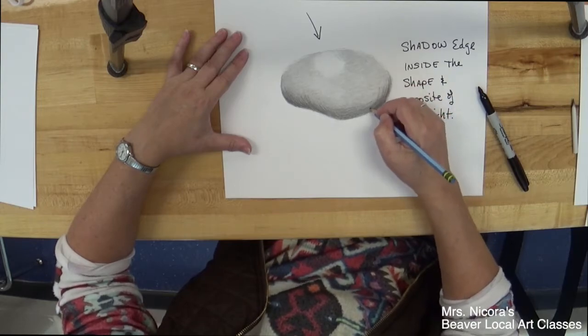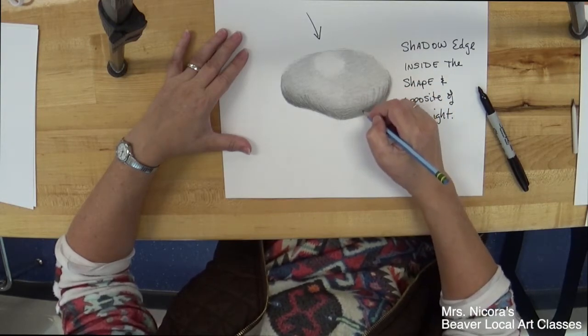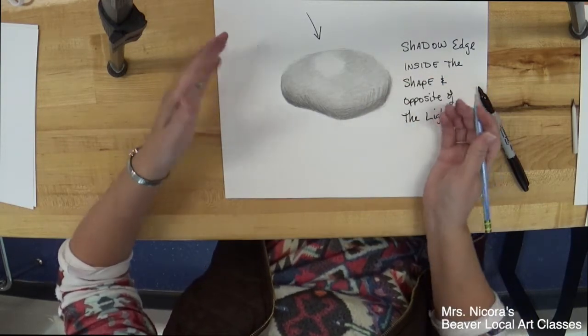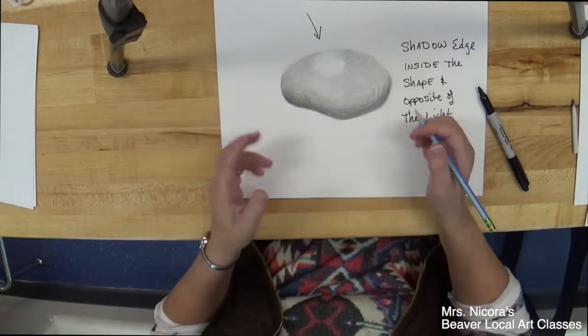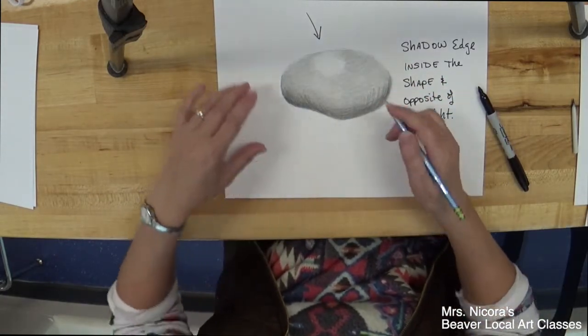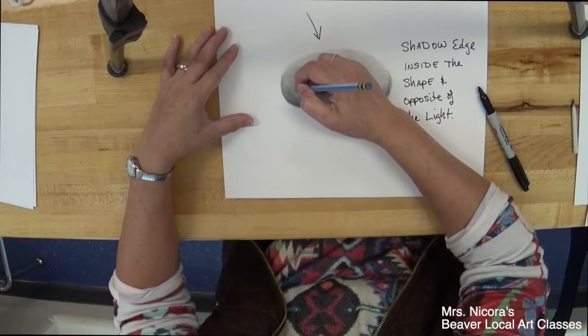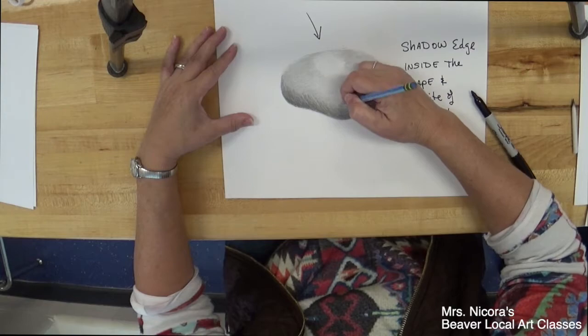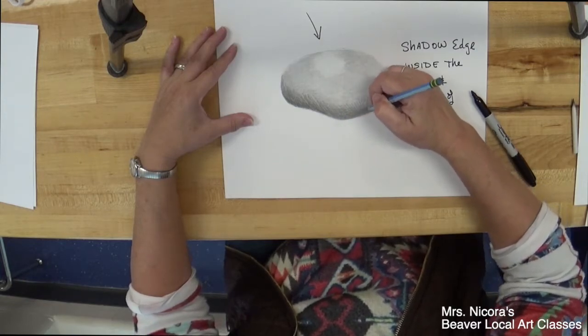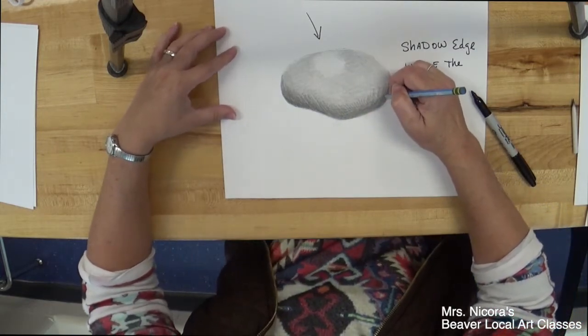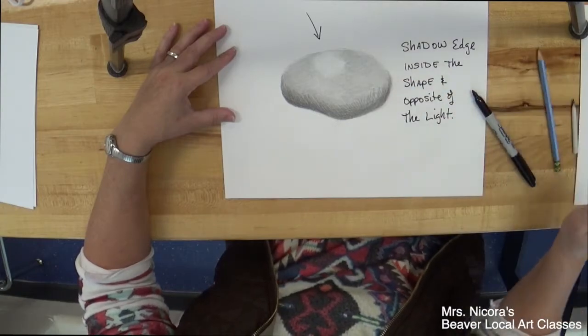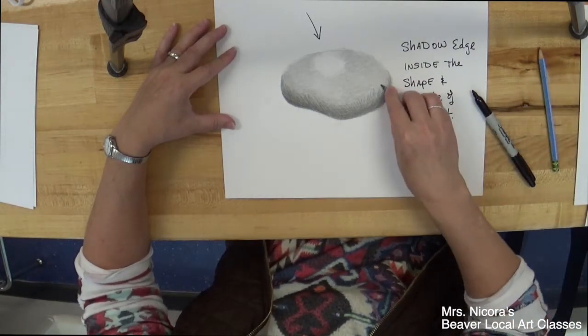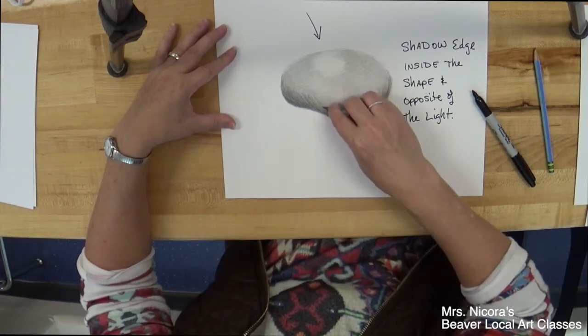So you want to shape your shadow lines to look round if it's a round shape and look flat if it's a square shape. You probably saw that on the samples that I sent you on Google Classroom. I showed you samples with a rock and with a square shape, cylinder, and some glass.